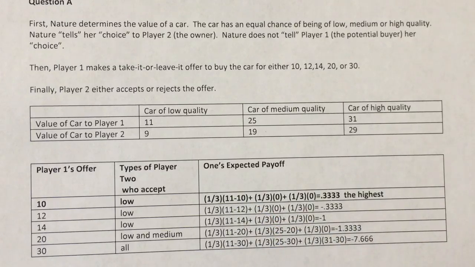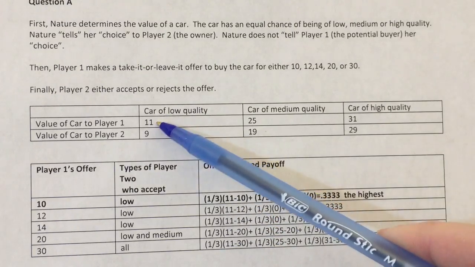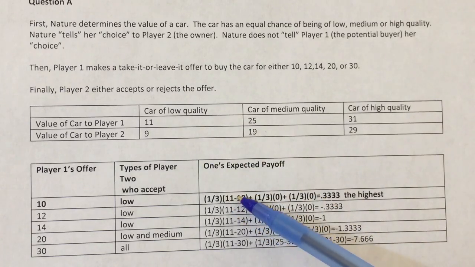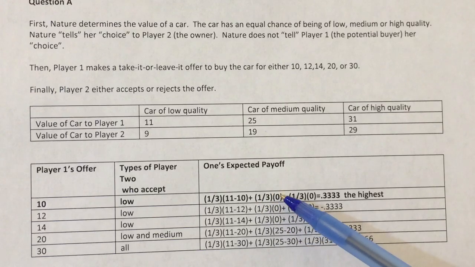And if the car is of low quality and you offer to buy it for 10, well, you've gotten a car worth 11 to you, you're player 1, and you've only paid 10 for it. But there's a 1/3 chance the car is of medium quality and the offer will be rejected. And if the offer is rejected, everyone gets 0.